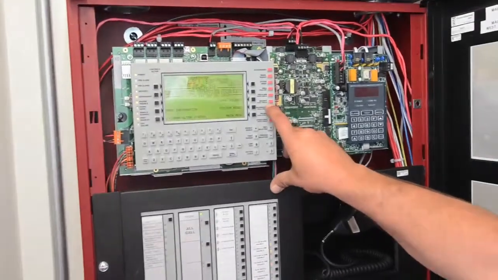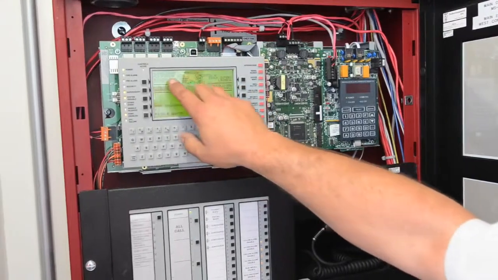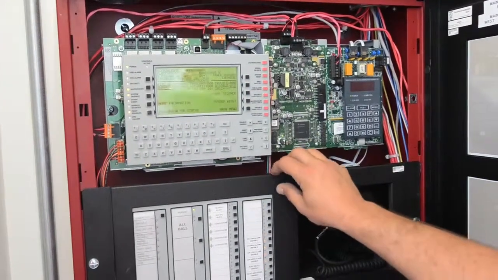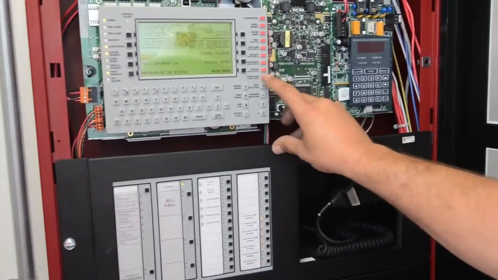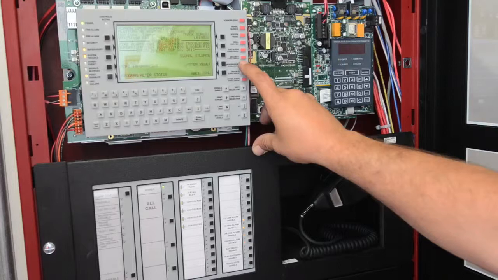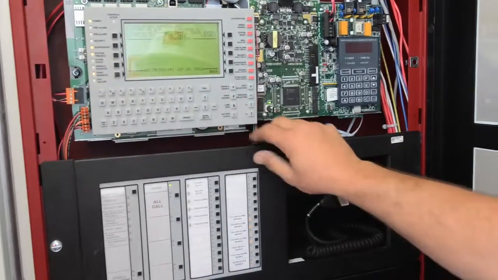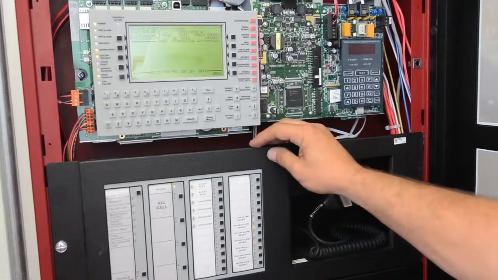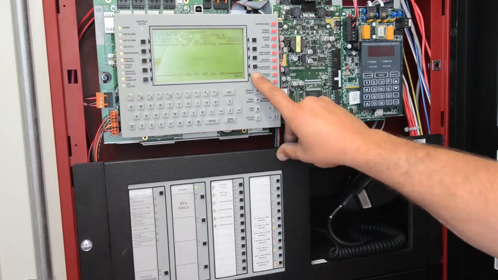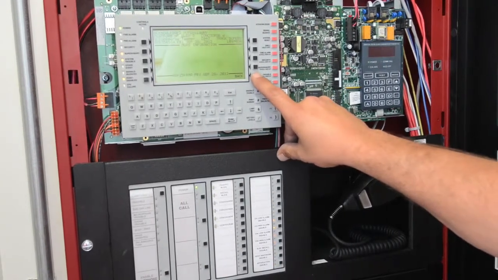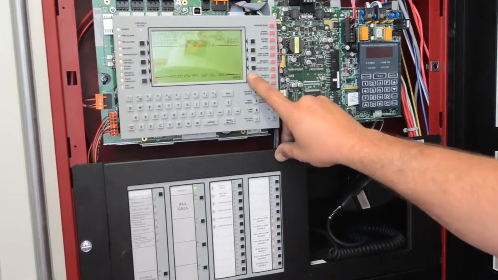If I was to hit the next supervisory, it'll index through, and here we go again. Platform near elevator 3, west concourse. This one is zone 47. Same thing, similar. We can also select more information over here. There's really nothing more to display on that particular point. For a smoke detector, however, it would tell you the current threshold values, sensitivity levels, and the current state of the point.